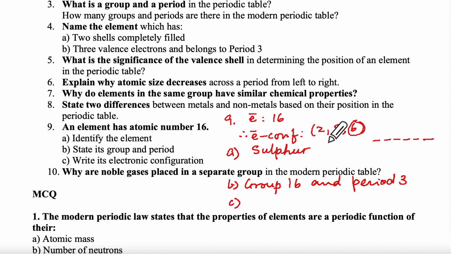Write its electronic configuration. We finished writing long ago, but we are writing 2, 8, 6. Why are noble gases placed in a separate group in the modern periodic table?